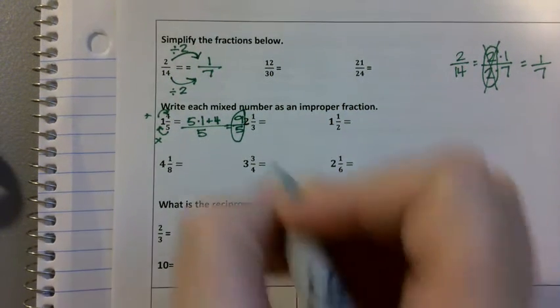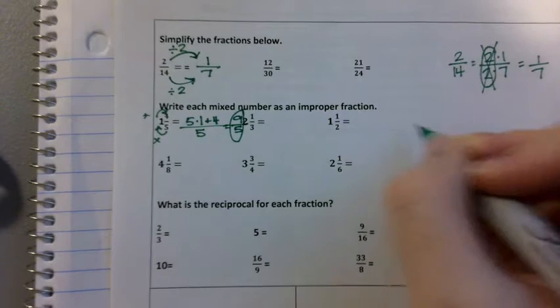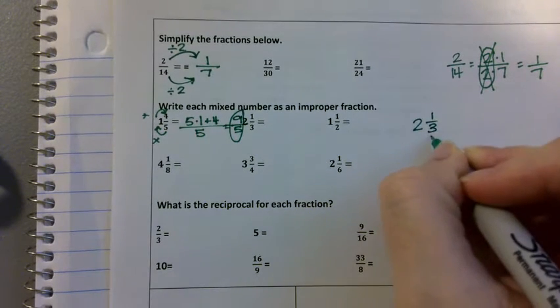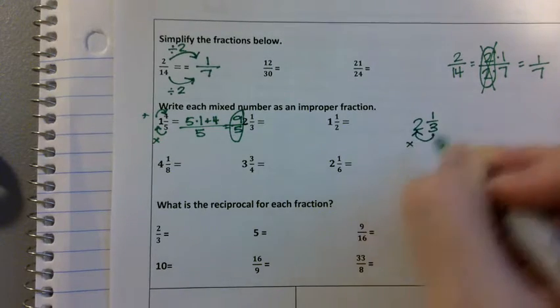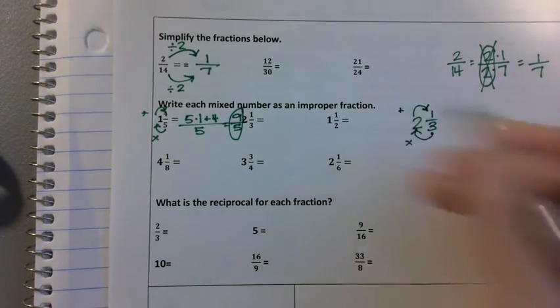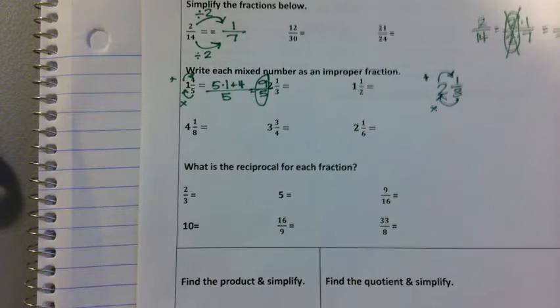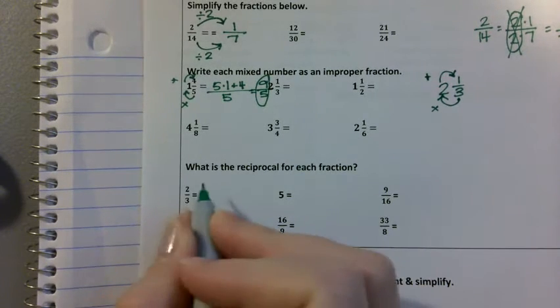Okay, so again, I'm going to write this fraction over here on the side so I have a little bit more room to work. 2 1/3. Start with the denominator, multiply the whole number, add the numerator. Okay. When you're writing the reciprocal of a fraction, you want to flip the numerator and denominator.